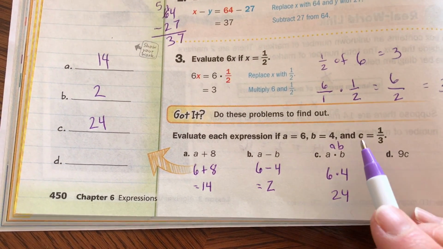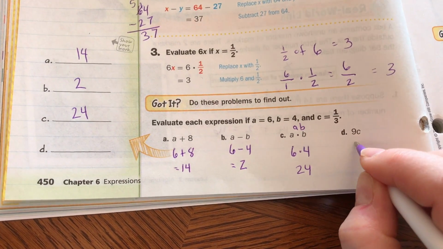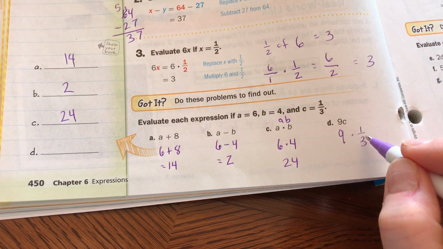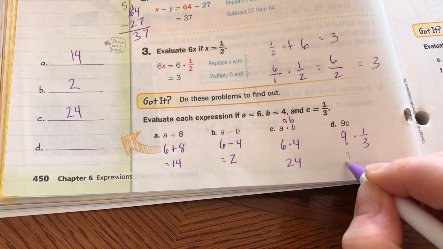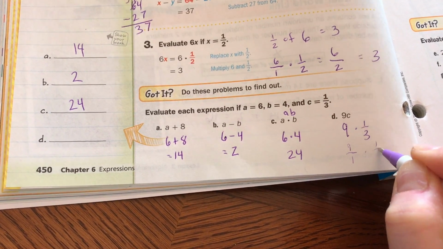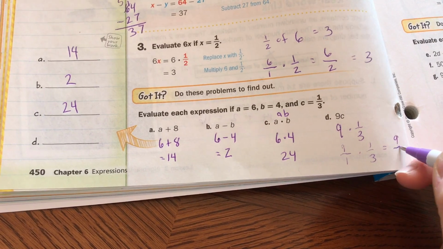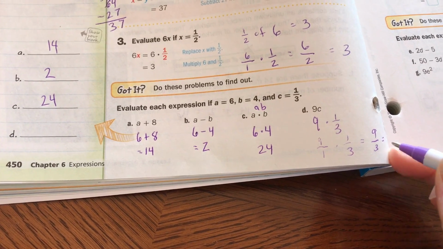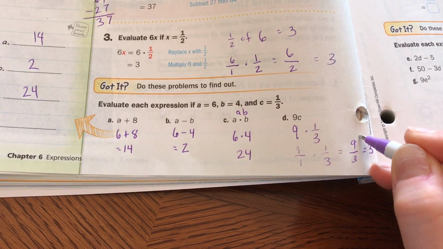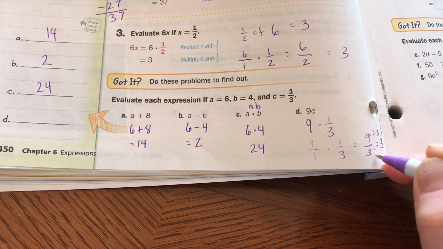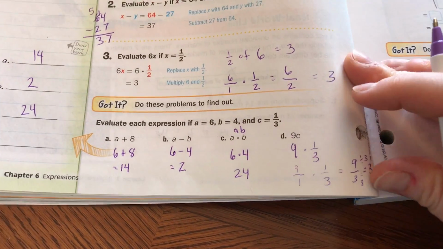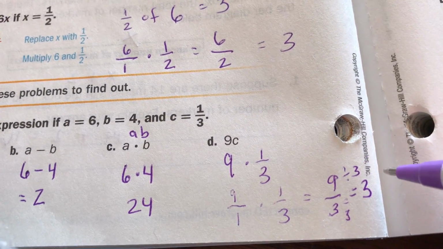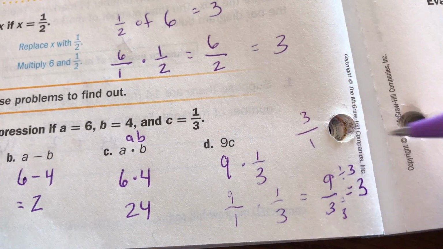And now we've got that fraction here. So 9 times C. 9 times 1/3. So you can think of that as 1/3 of 9, or 9 over 1 times 1 over 3. So 3 goes into 9 3 times. So it's like 9 divided by 3, 3 divided by 3. Oh, you know what? Sorry, it's really hard to write on that little section right there. So 9 divided by 3 is 3. 3 divided by 3 is 1.